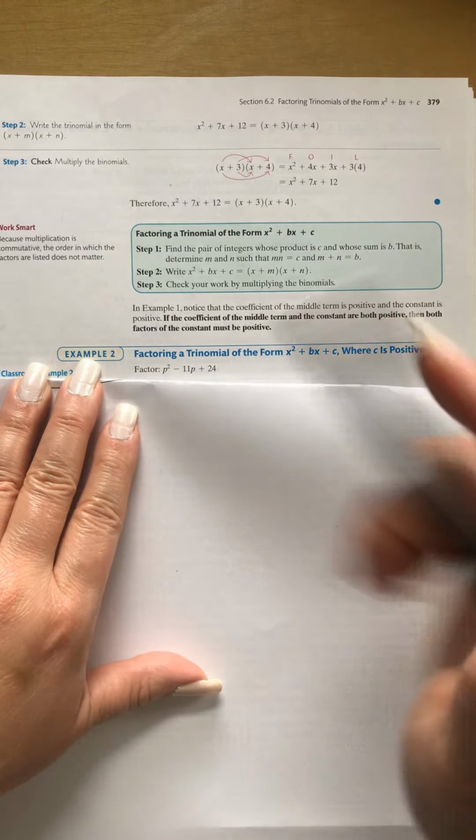What happens when we have a variable in the middle? So with 1 at the end, you're going to treat it just exactly the same. So we've got what times what is p squared? Obviously p times p. We also have a q squared here, so we're definitely going to have a q and a q.